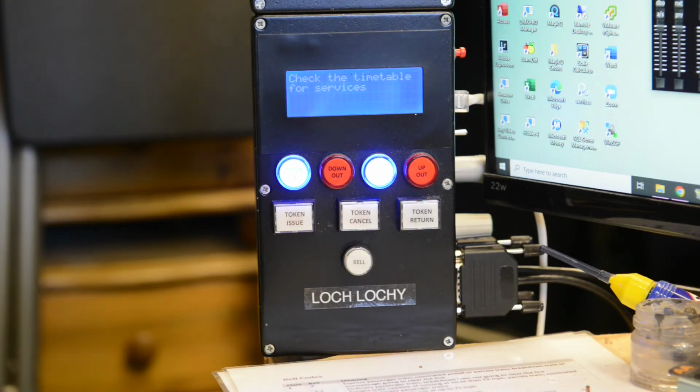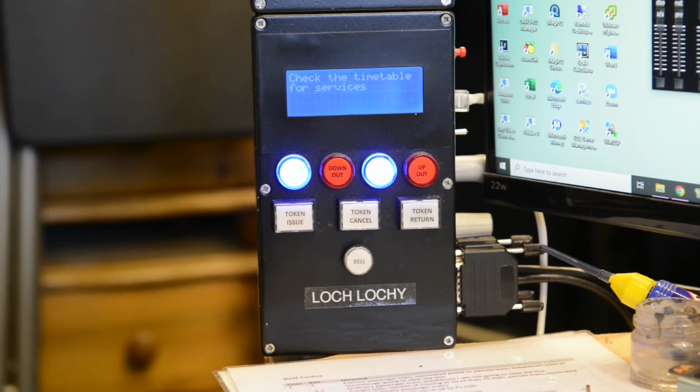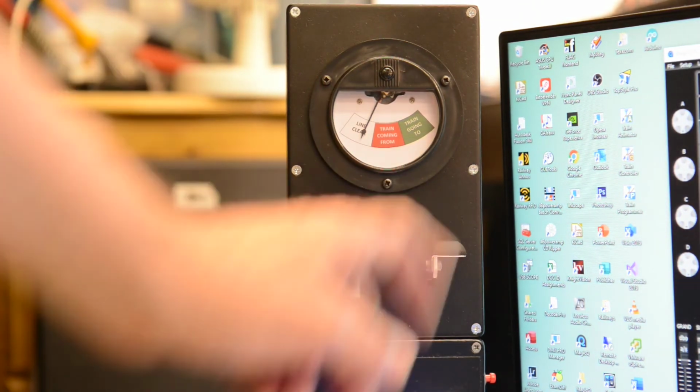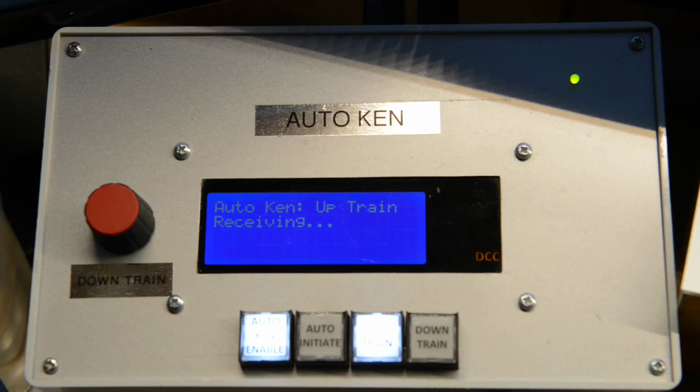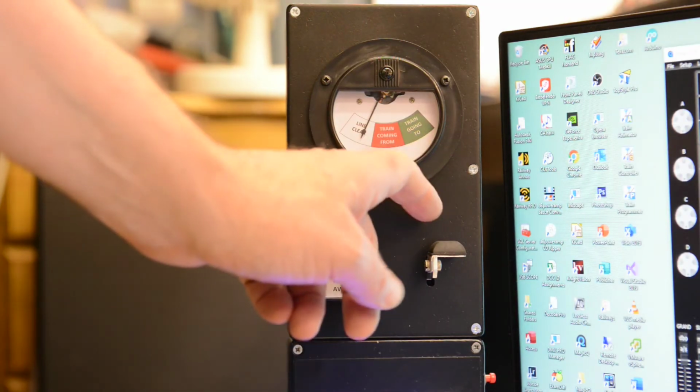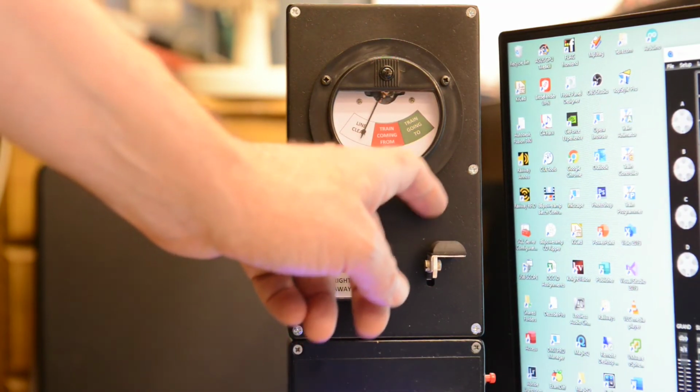The lower section is for token exchange. You can issue or replace a token. You can also cancel a token given certain criteria. So let's follow through a train movement. First off, call attention, and AutoKen in this mode replies.